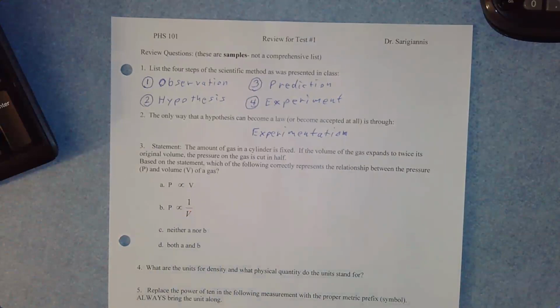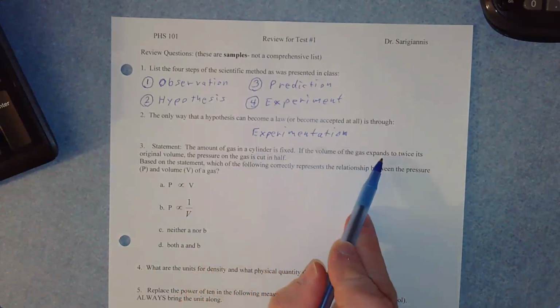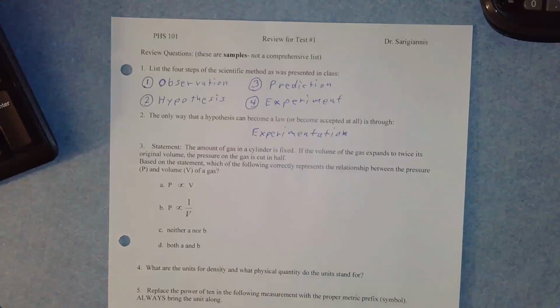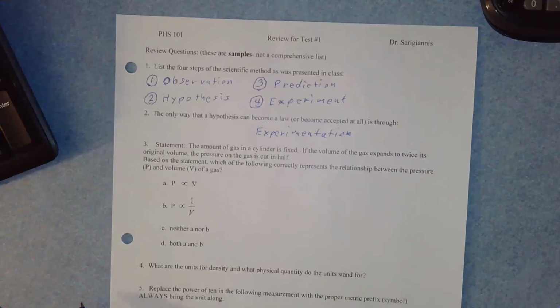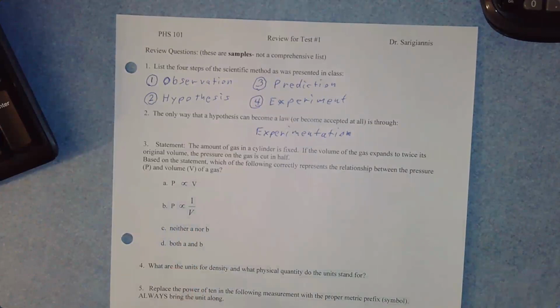Right? So we can see by reading this, if the amount of gas in the cylinder is fixed, if the volume expands, right, the volume increases, the pressure is cut in half. Right? So if one variable increases, the other one decreases, which relationship is it? In the first relationship, we've got pressure is directly proportional to volume. In a directly proportional relationship, as one increases, the other one increases. As one decreases, the other one decreases. Over here, we've got an inverse relationship. As one variable increases, the other one decreases. As one variable decreases, the other one increases.